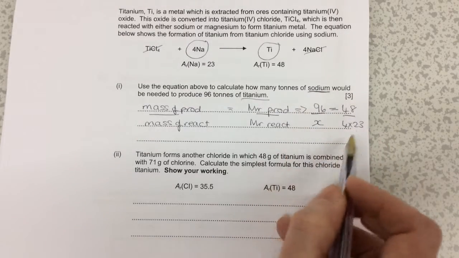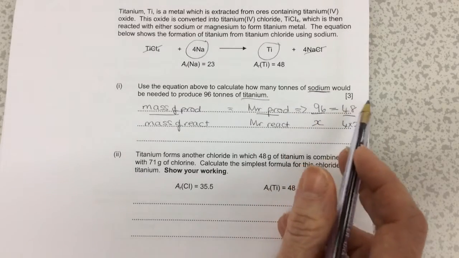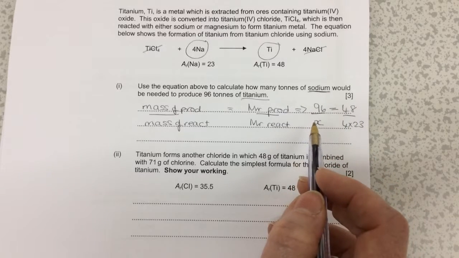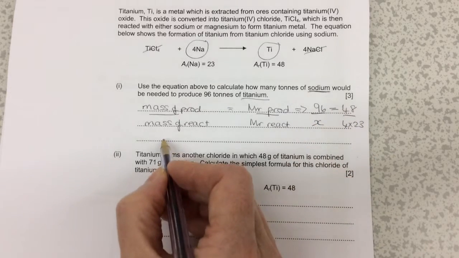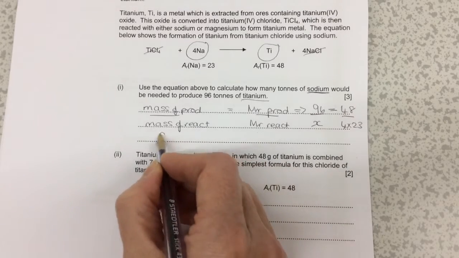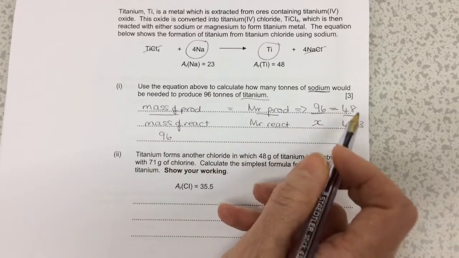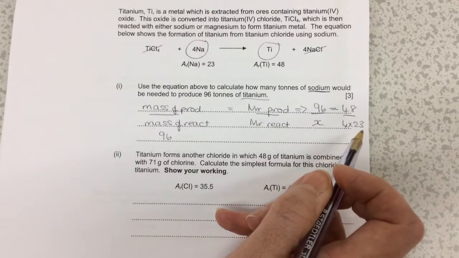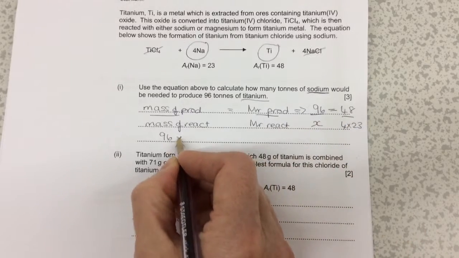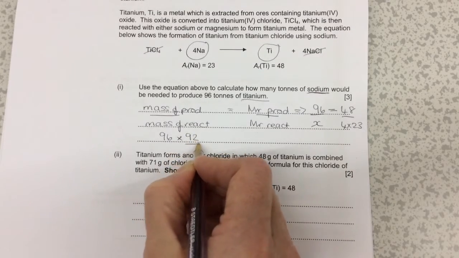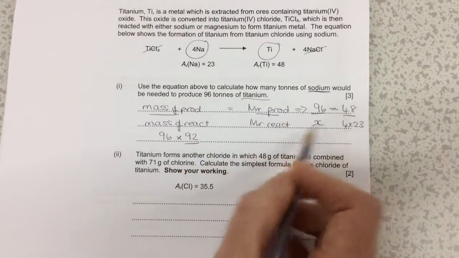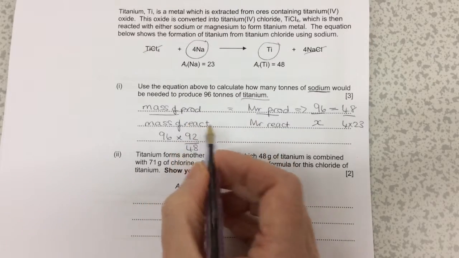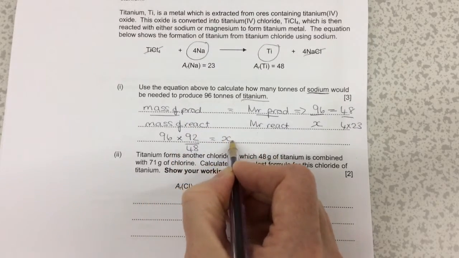I'm now going to rearrange this equation so that X is taken over to this side, and I'm going to bring everything else over that side. Okay? So to do that, these turn upside down. Okay? So 4 times 23 is 92. So it's times 92 divided by 48. That now becomes underneath because I've taken it over the other side of the equation, and that equals X.